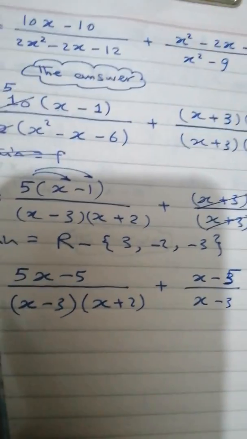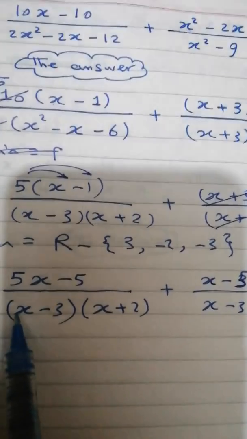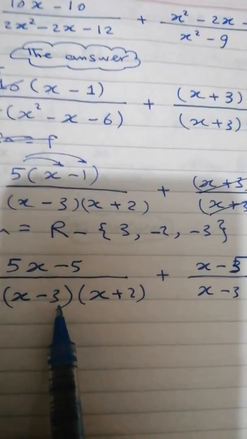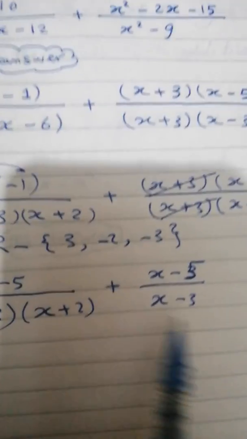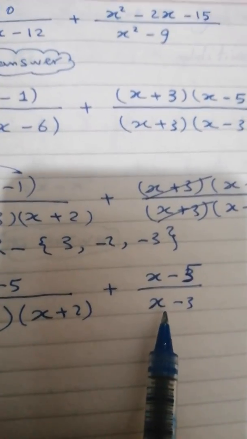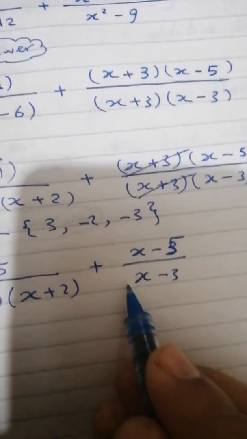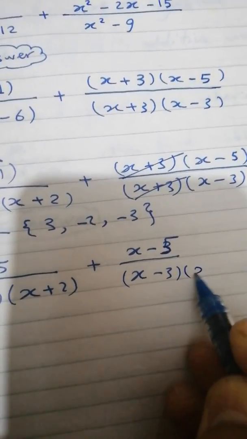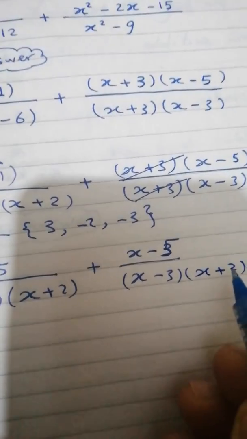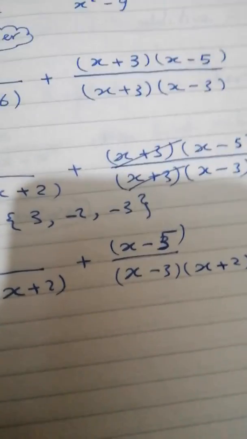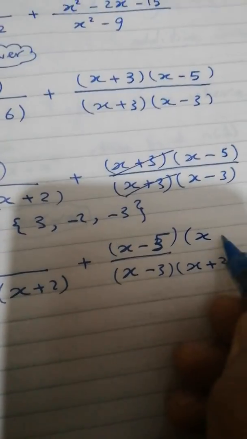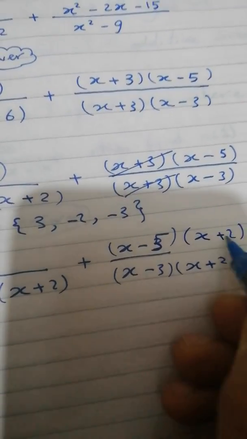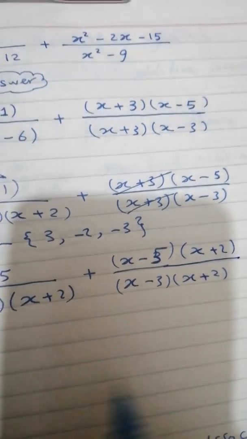To unify the two denominators, this denominator is (x minus 3) by (x plus 2). This denominator is x minus 3. Then we must multiply this denominator by x plus 2 in the numerator and in the denominator at the same time.